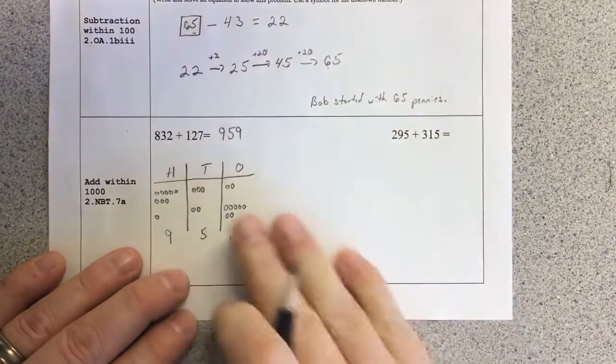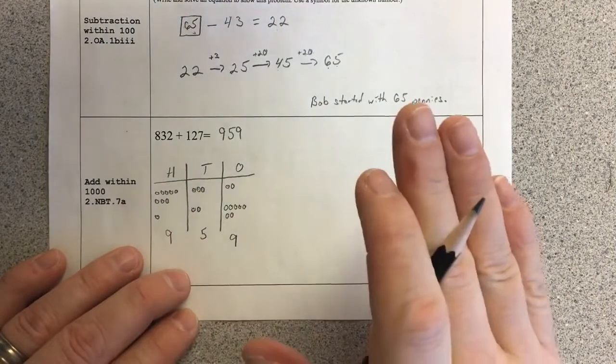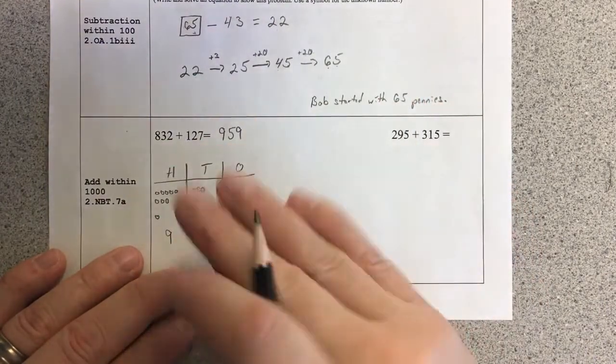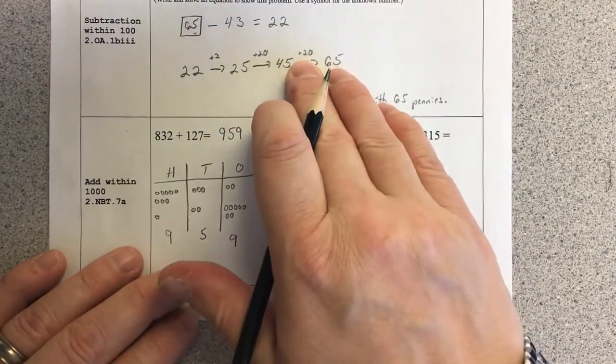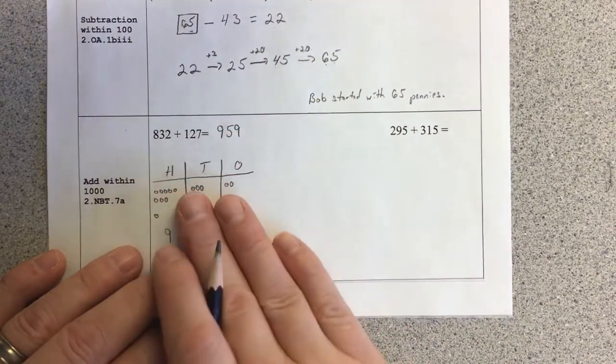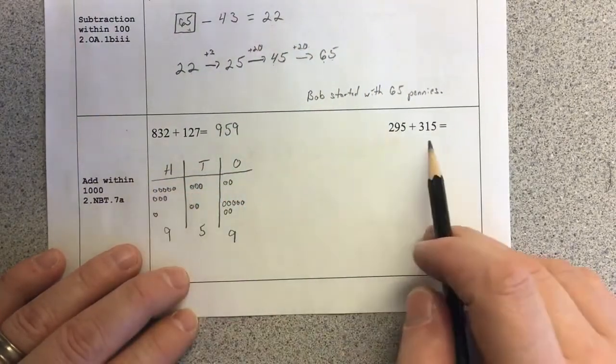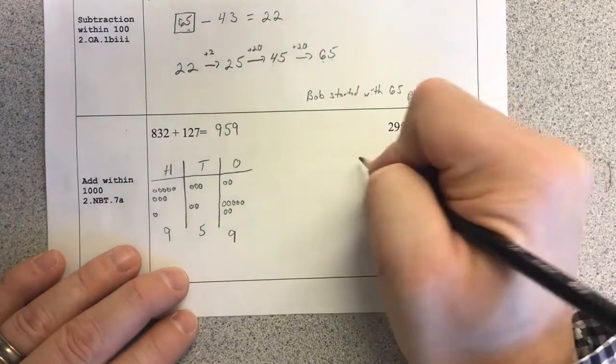959. So I must have some kind of strategy. Whatever strategy you want to use, the algorithm, you can use arrow method. Please, you must put a strategy. Now 295 plus 315.